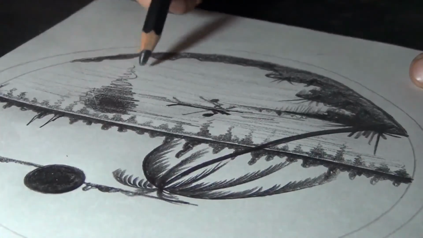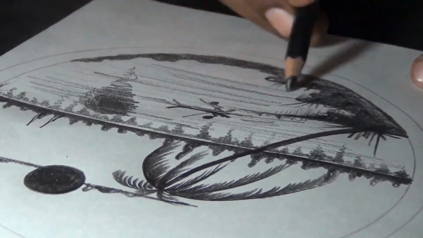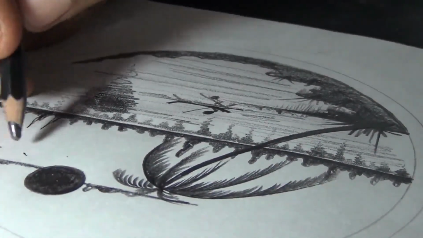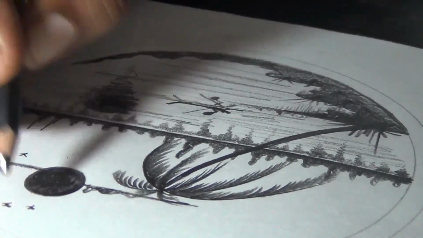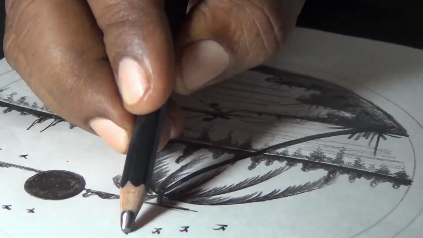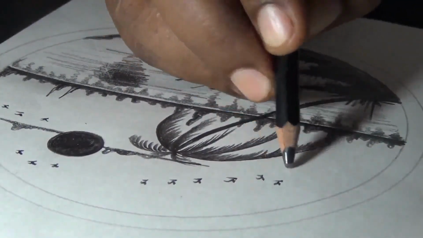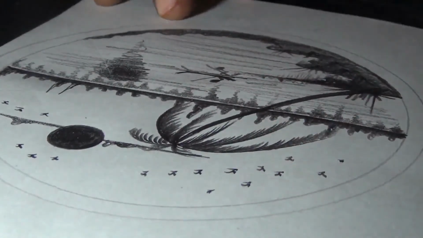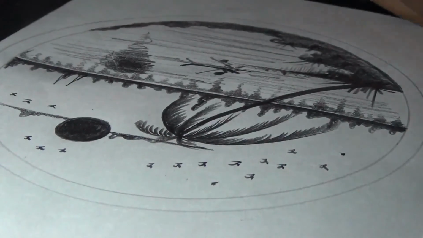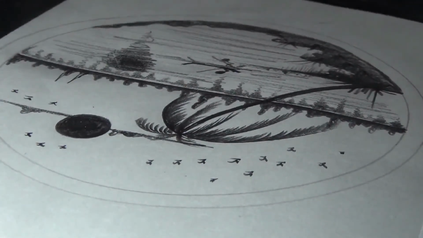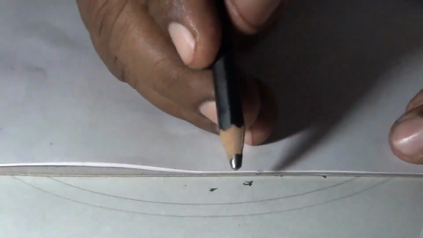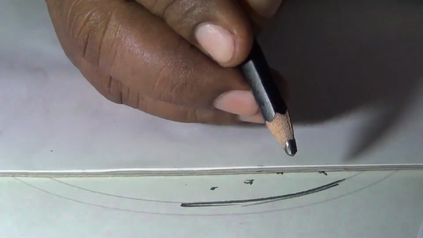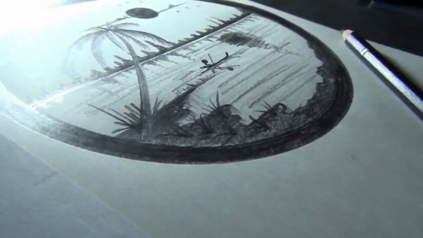Now trying to do some birds. They are flying. Okay, this is all about it. But outside two lines are there. I am going to fill them. You can see here. And now it is ready.